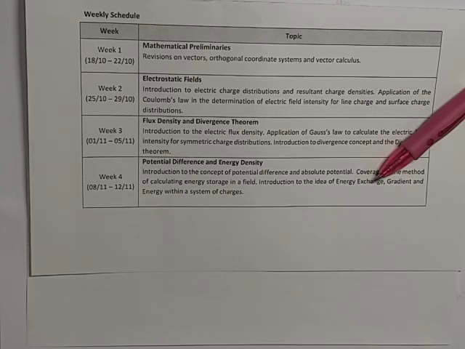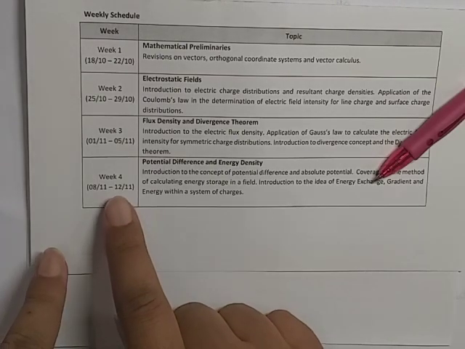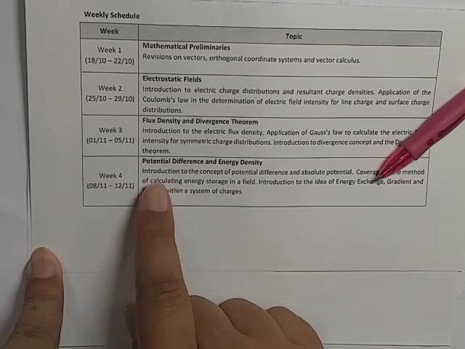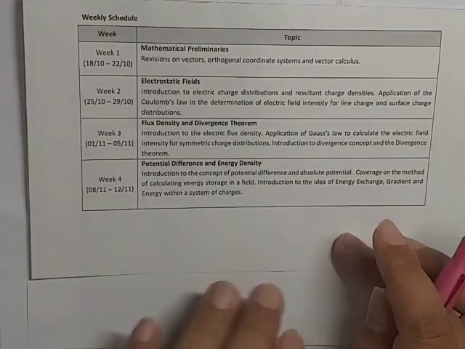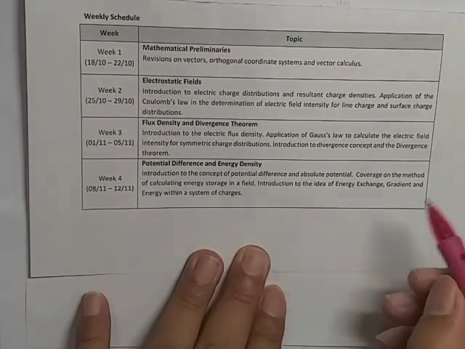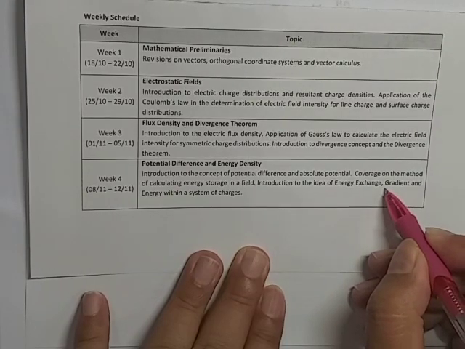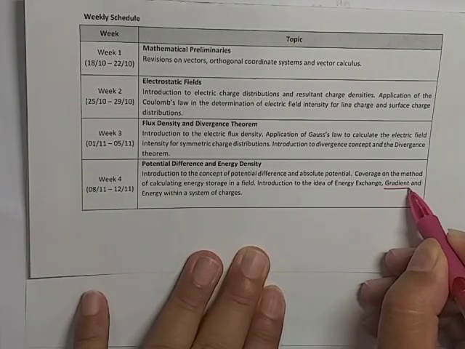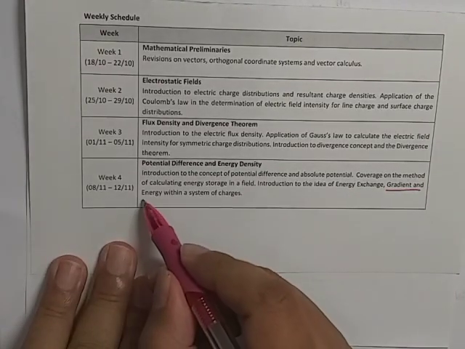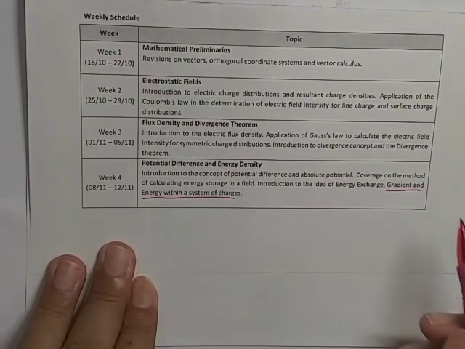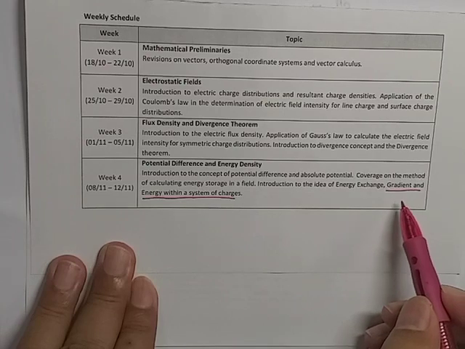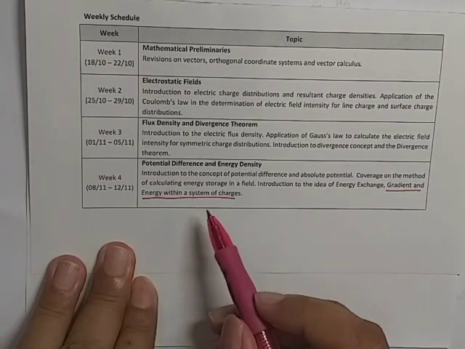Okay, today's topic of discussion will be based on the item of week number 4 under the main topic of potential difference and energy density. But to be more precise, what we're going to discuss in this session is focused on the last part of the topic here, as underlined, which regards gradients and energy within a system of charges.